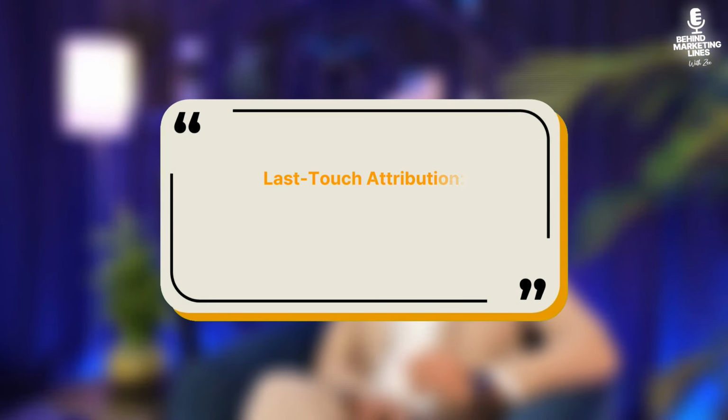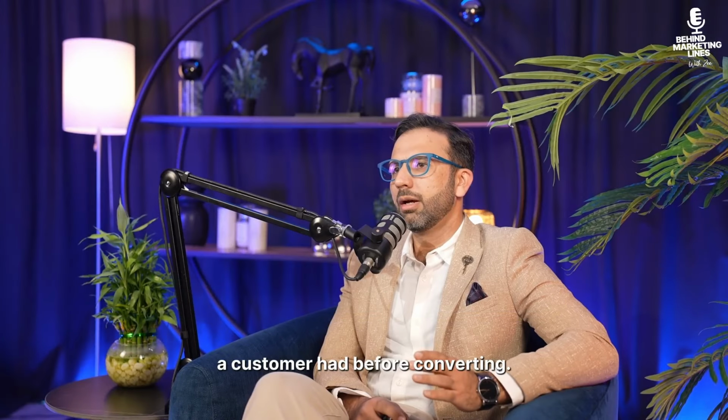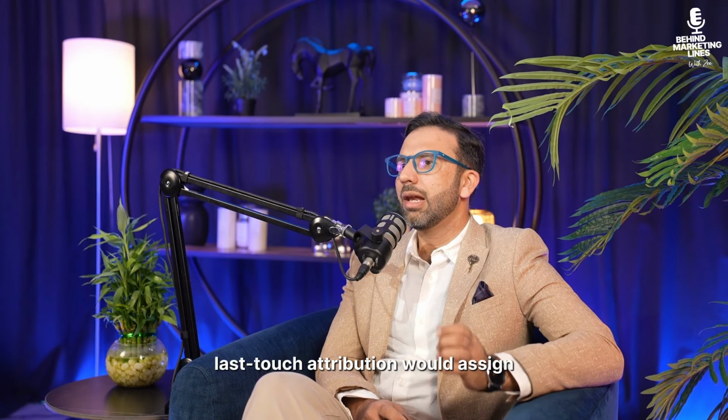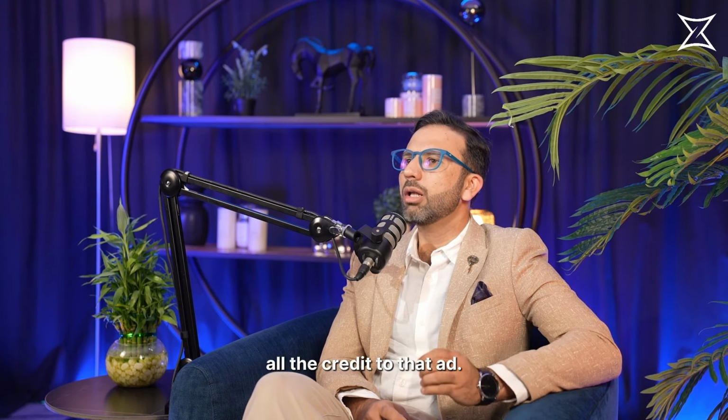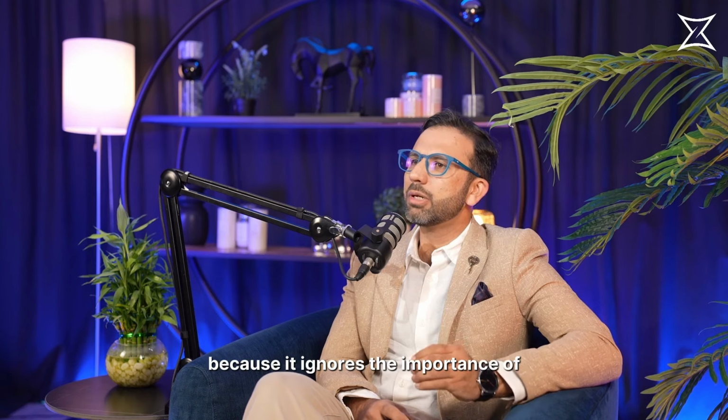Then there is last touch attribution. This model gives all the credit to the last interaction a customer had before converting. For example, if someone clicked on a Google ad and then made a purchase, last touch attribution would assign all the credit to that ad. While the model is straightforward, it can be misleading because it ignores the importance of earlier touchpoints.